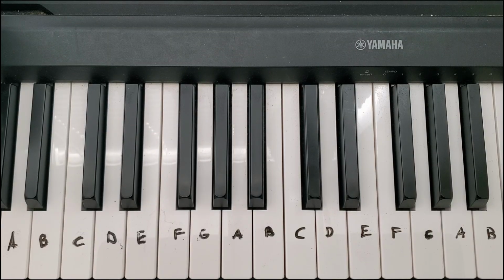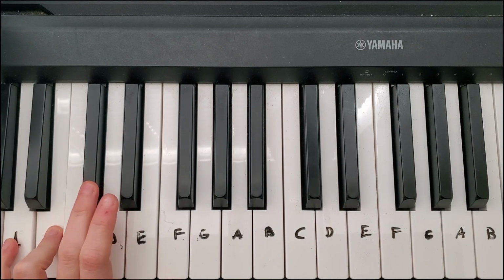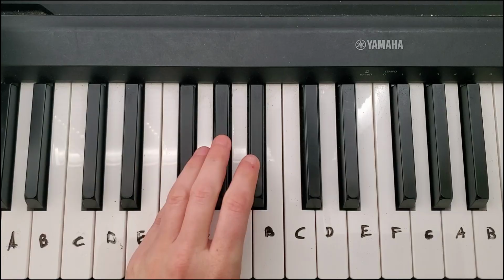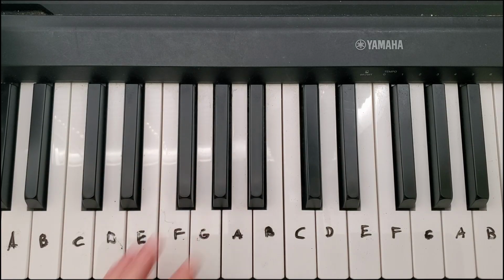So if I were to put that on a scale, those are the notes that we're working with. So when we create our harmonies, we want to try and stay within that scale, use those notes that I just played.